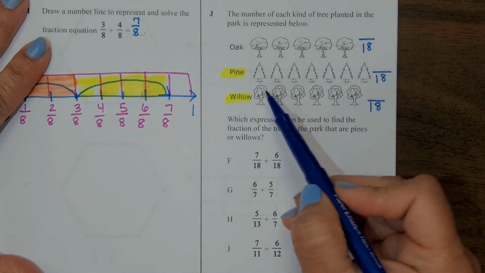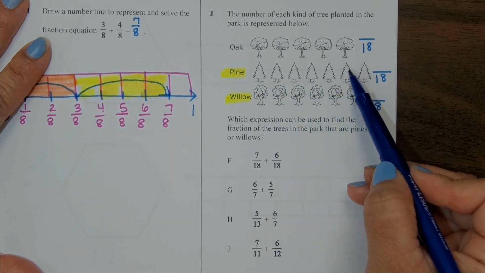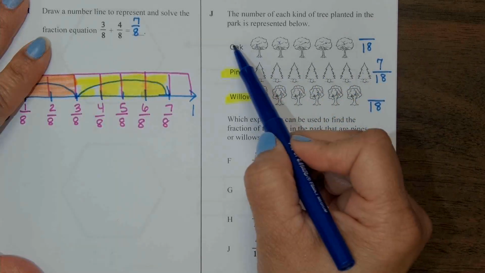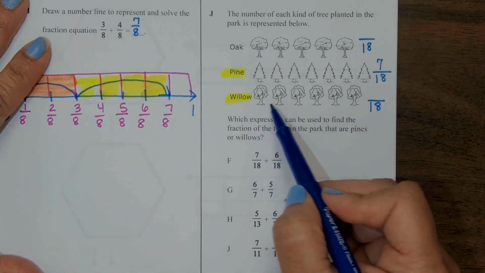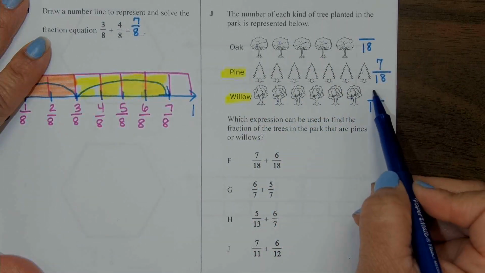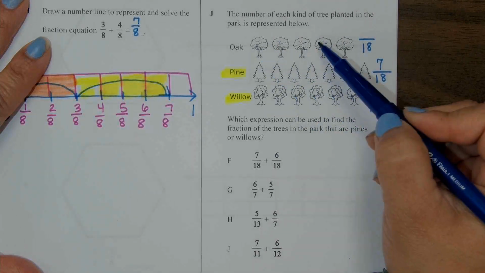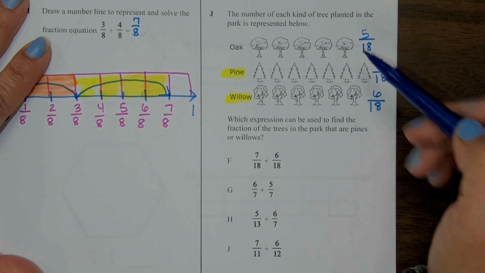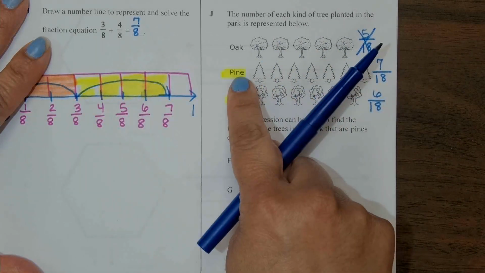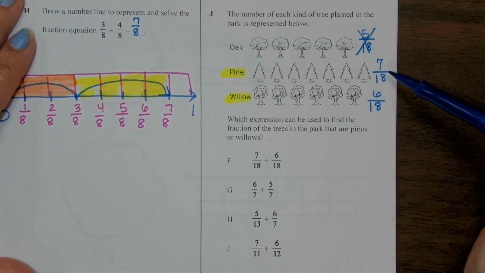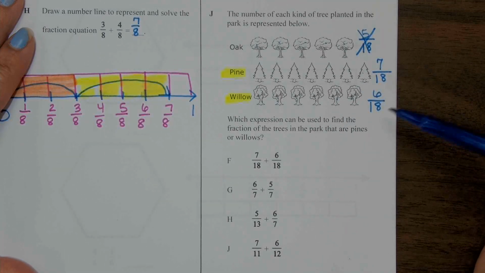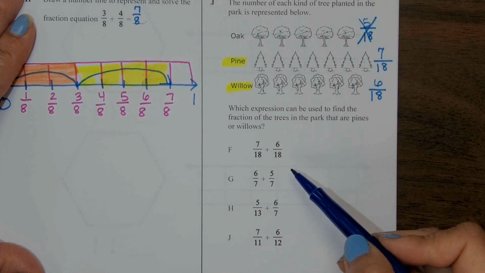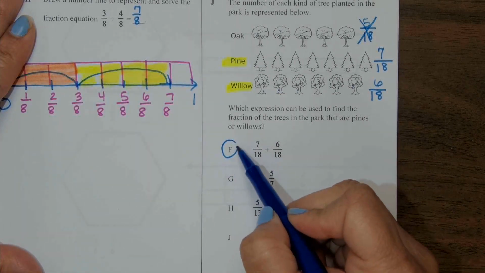Well, how many pine trees do I have? 1, 2, 3, 4, 5, 6, 7. 7/18. Willow, 1, 2, 3, 4, 5, 6/18. And oak, I have 5/18, but we are not using oak. They're only asking us for pine and willow. So 7/18 plus 6/18. And the only one that has a denominator of 18 is F.